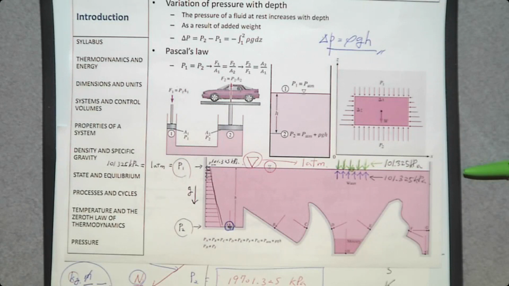Then between pressure at H, P_H, and pressure at I, P_I, which one is greater than the other? P_H and P_I. Should be H because mercury is heavier than water. So pressure increase from this point to the bottom, from this point to the bottom, this one is greater than the other.